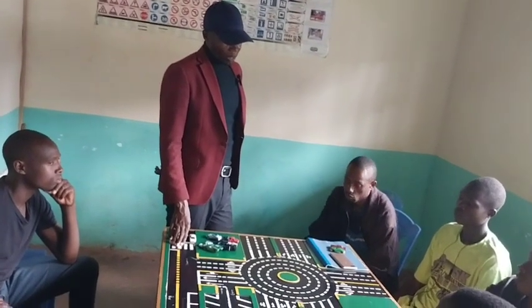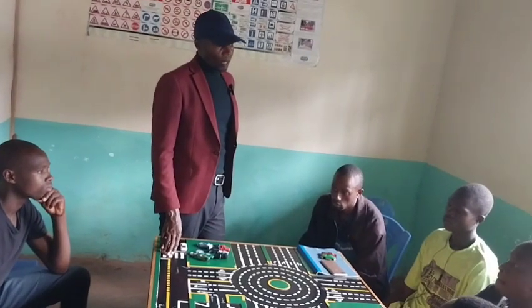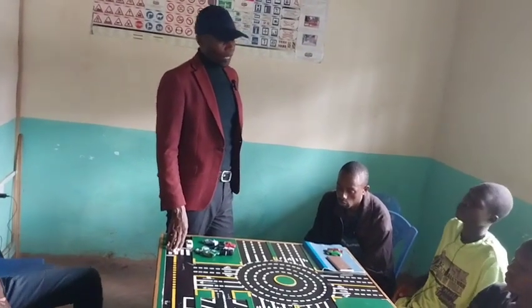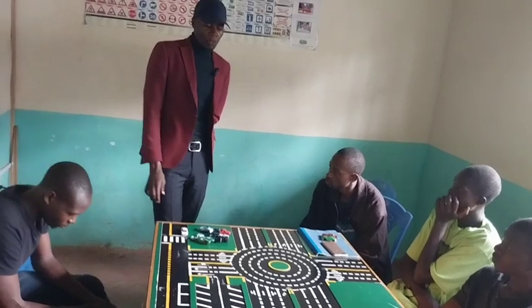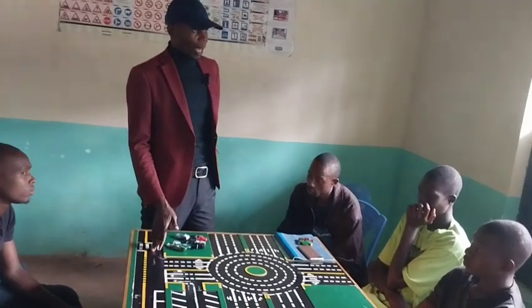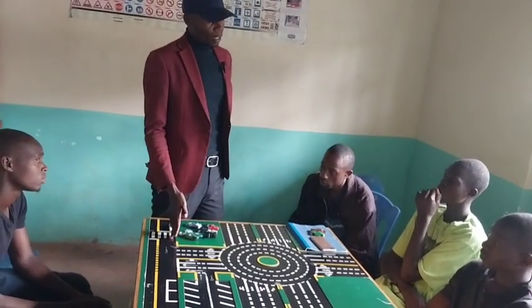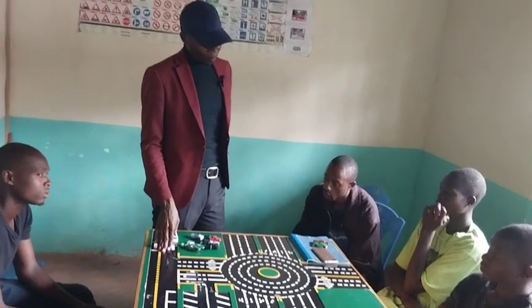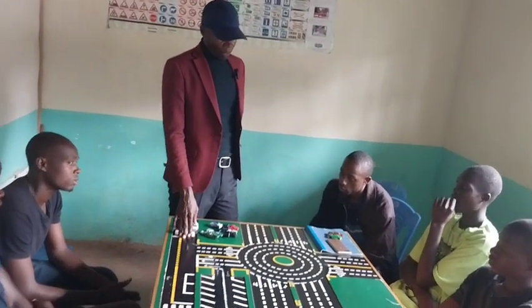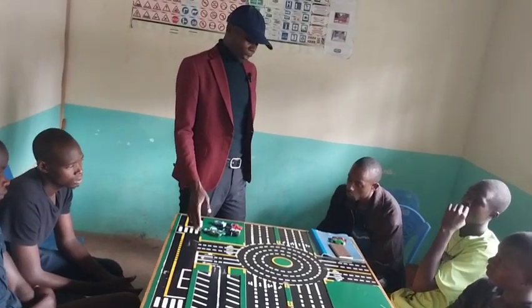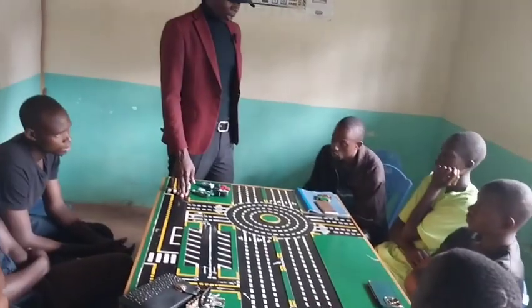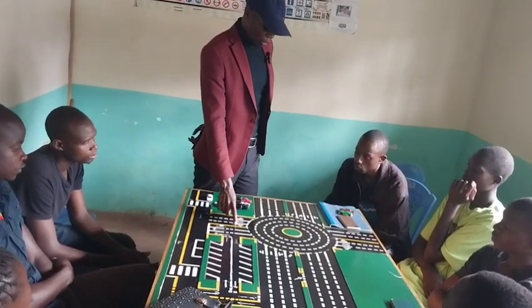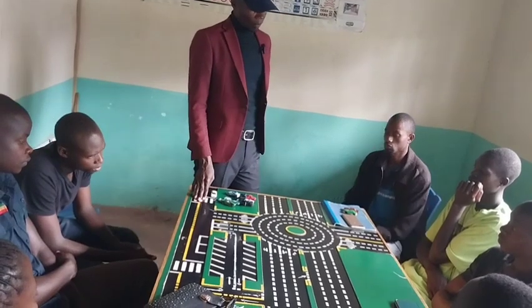And what is the rule of the road in East Africa? It states that always keep left, because we are still using the British road system, which says that always keep left and overtake from the right when the road is clear, right? So here, for you to interpret this lane, you must consider the arrows. These arrows are real on the road.